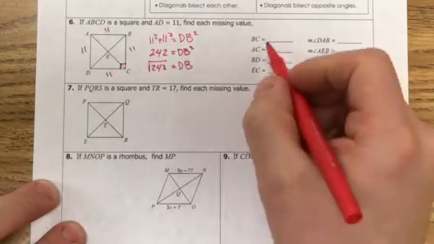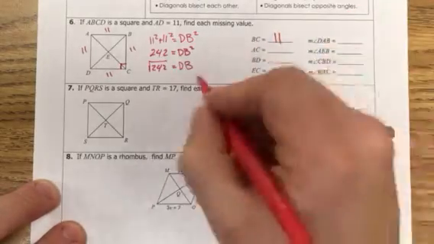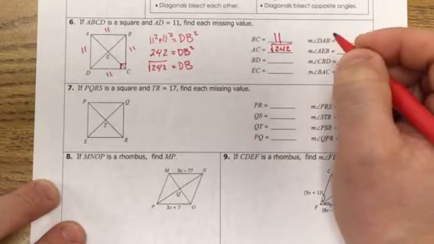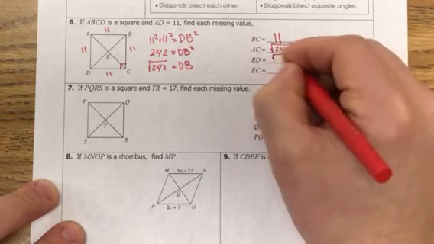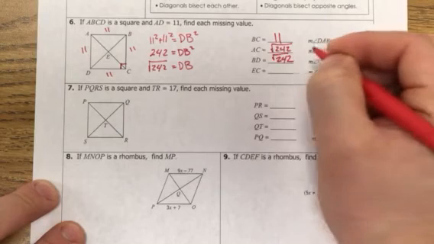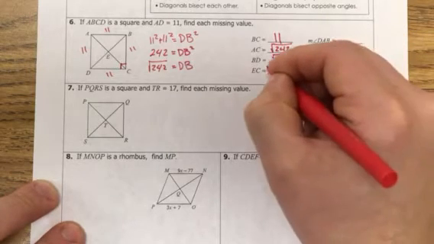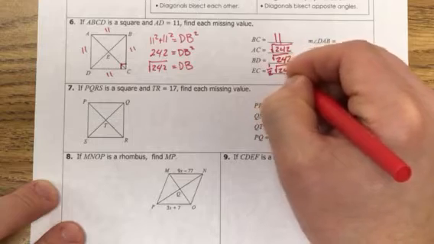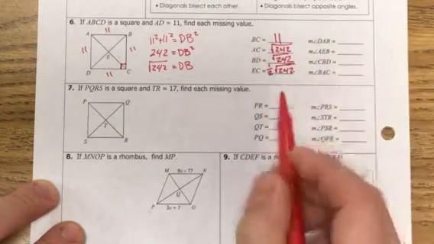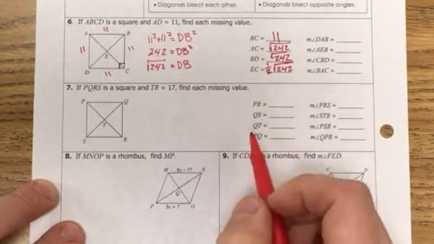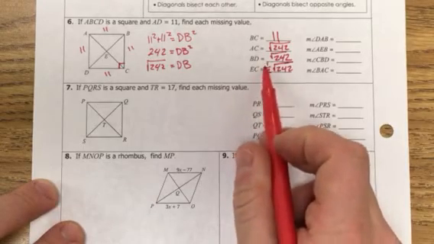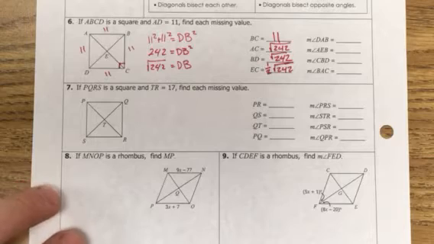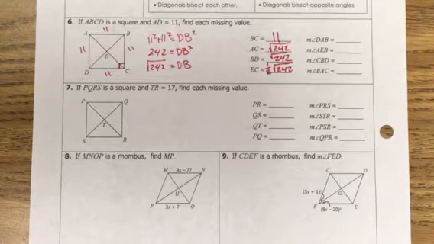Let's look over at what we already know. BC is 11. AC is the square root of 242. DB is the square root of 242. EC would be half of the square root of 242. Notice I can't just say divide 242 by 2, because one is outside and the other is inside of a radical sign, so be careful about that. But that is how I will leave that answer.